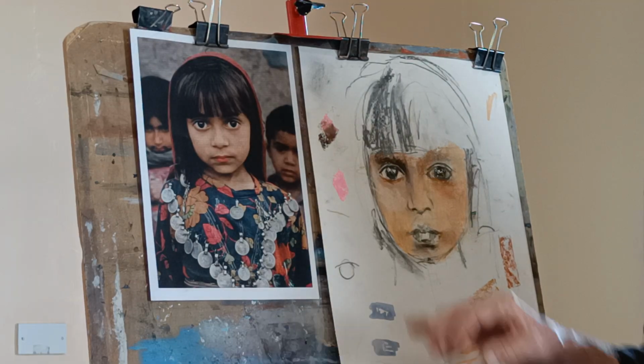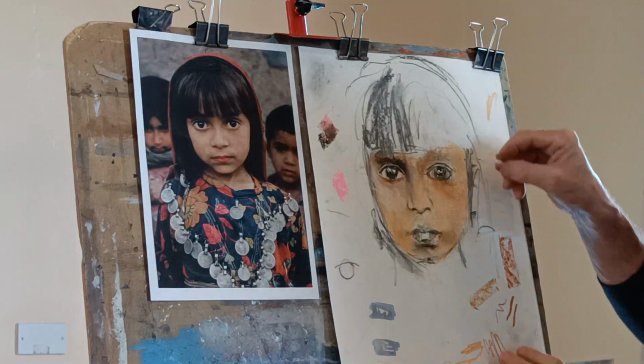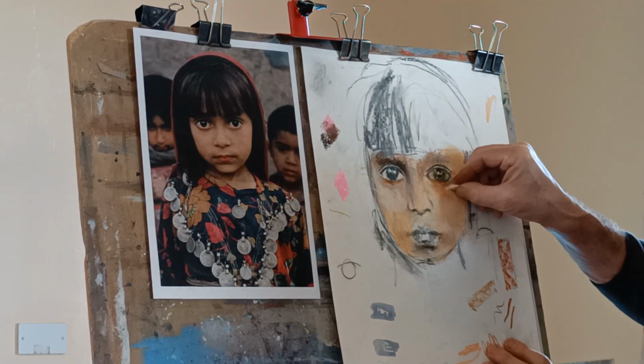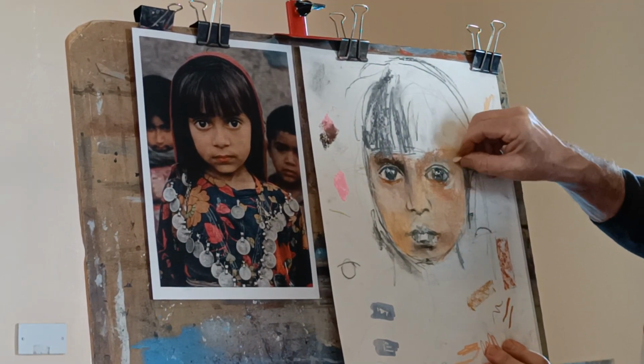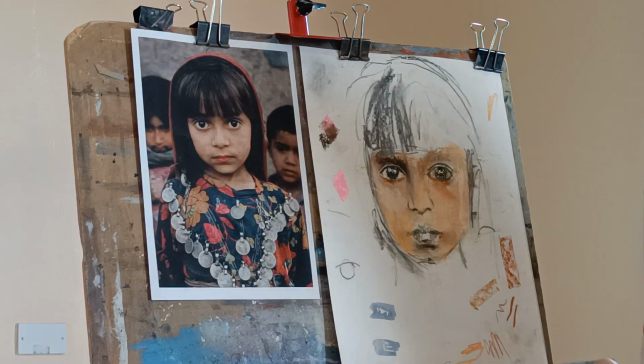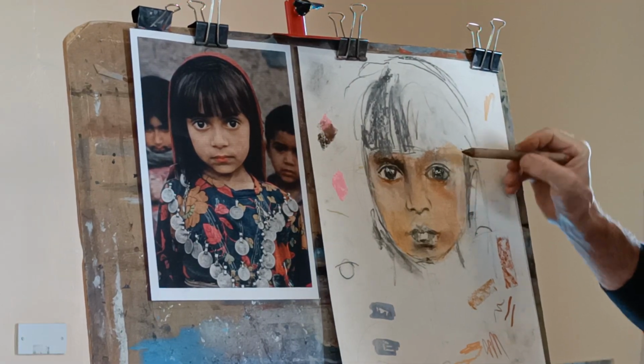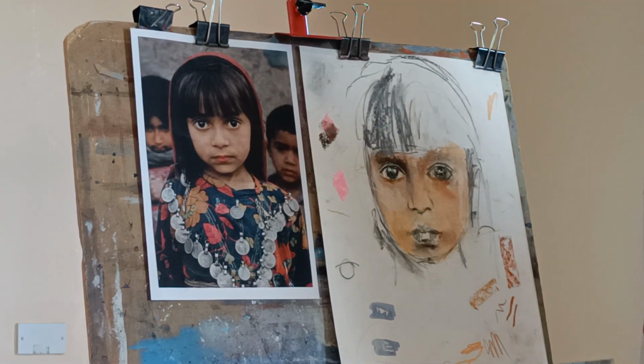And then getting the lighter tones, because it's not too dark underneath, I should be able to draw some sort of lighter highlights in different areas. And again, I can blend that in either with fingers or the blender. Probably better to have another blender for the lighter colours.